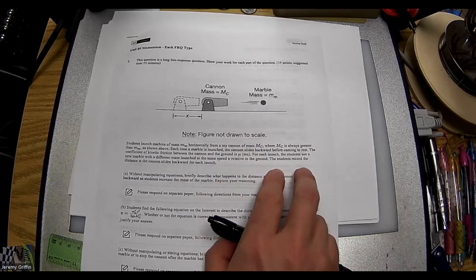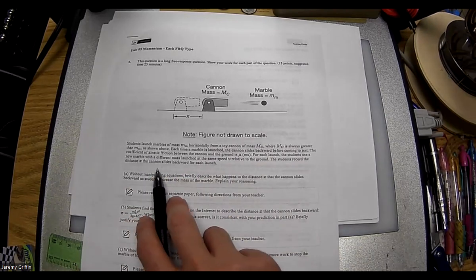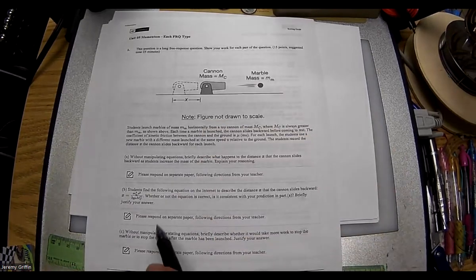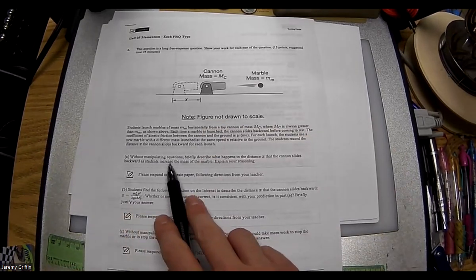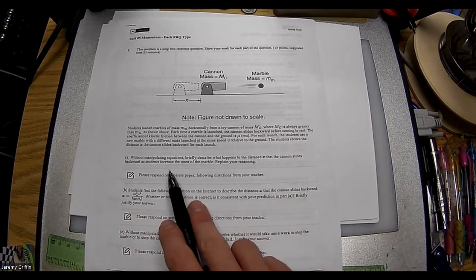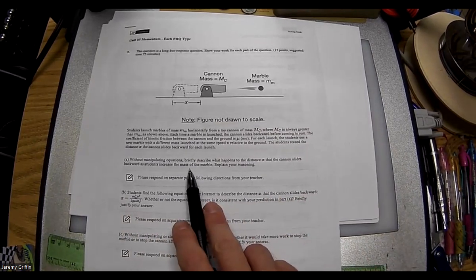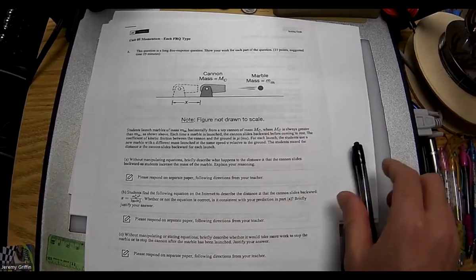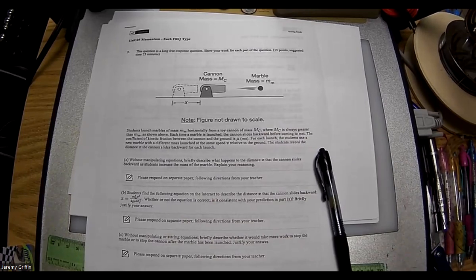All right. The students record the distance x that the cannon slides backward each launch. Right? And then there's a series of questions. First question A, without manipulating equations, briefly describe what happens to the distance x the cannon slides backward as the mass of the marble is increased. Remember, let's assume that they're somehow all the same blast speed. Explain your reasoning.